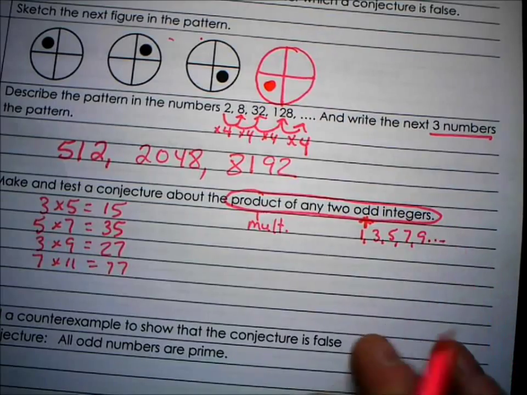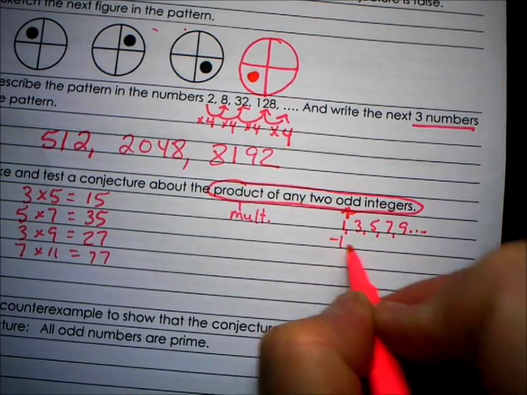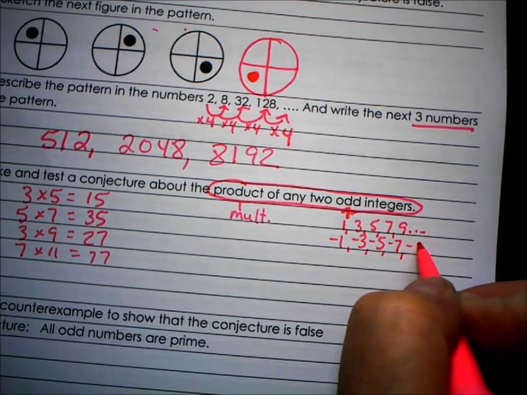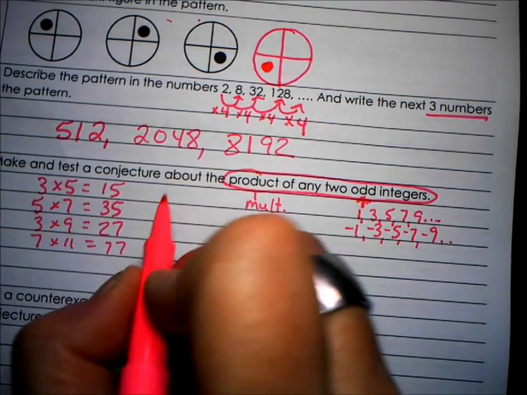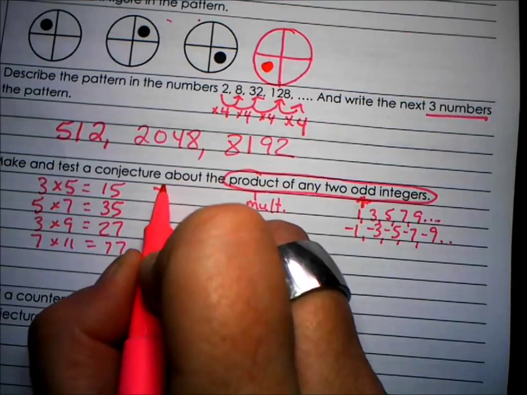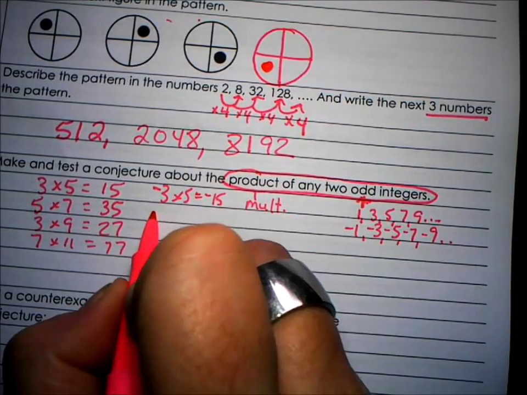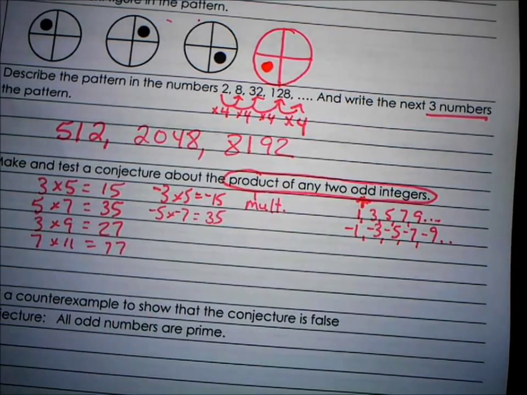Now, realize I only indicated the positives. If I do the negatives, and combinations of those things, my signs are flipping back and forth. I can do negative 3 times 5 and end up with negative 15, or negative 5 times negative 7 and still end up at 35. So I'm doing both things, and I need a conjecture.